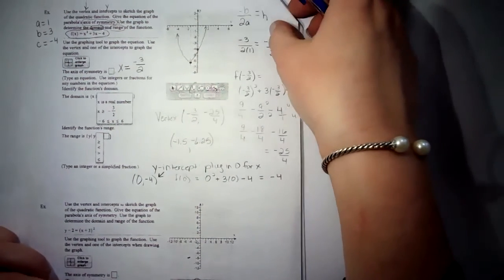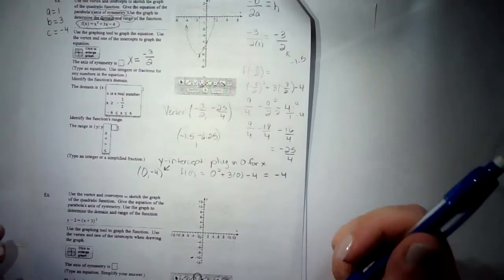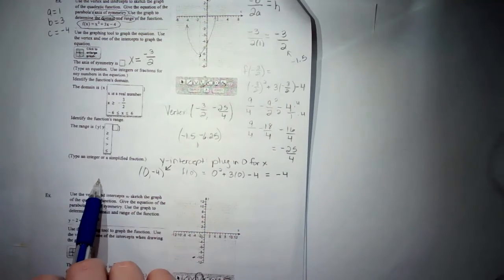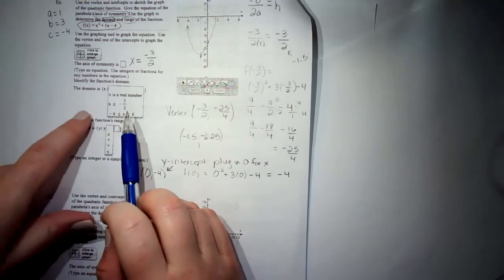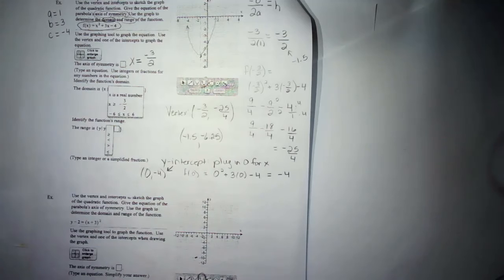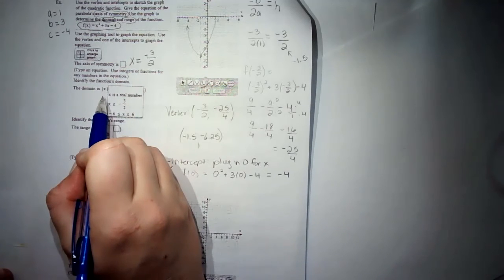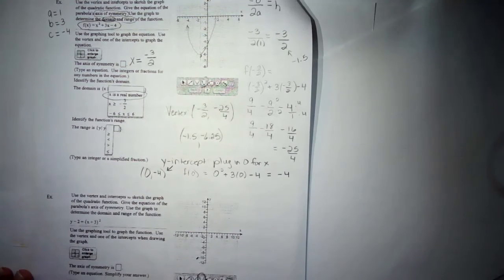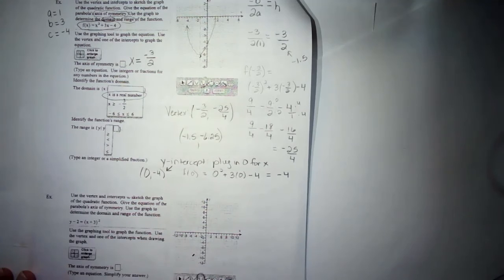All right. Now it wants the domain. Okay. Now, normally we use interval notation, but this is the problem that just keeps on giving, right? So this wants it in set builder form. So let's think about this. What is the domain of every parabola in the whole wide world? Yeah. So since I don't see negative infinity to positive infinity, I'm going to choose x as a real number.